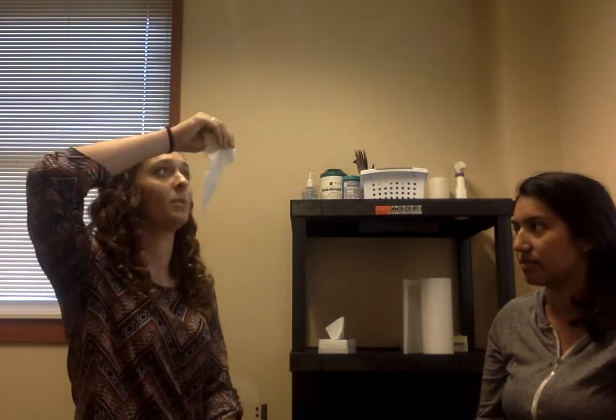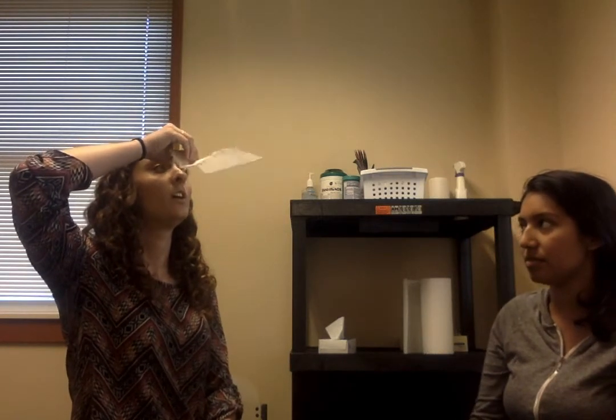So adding the breathiness to counting. We'll be starting with 1, 2, 3. 1, 2, 3. How is that? A little bit harder than just the steady airflow?